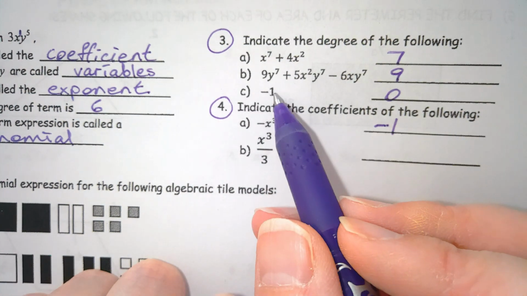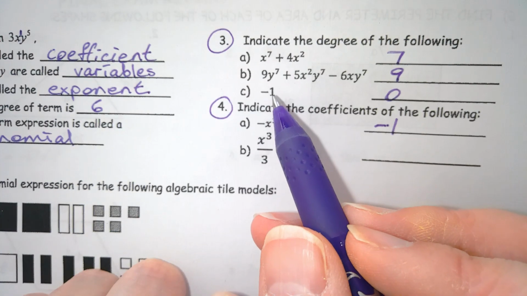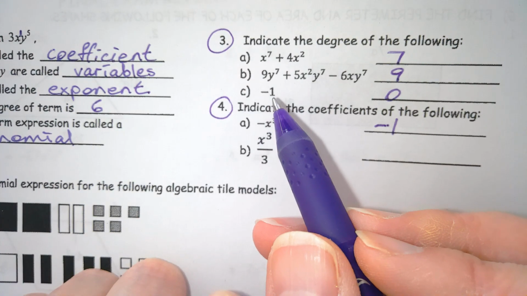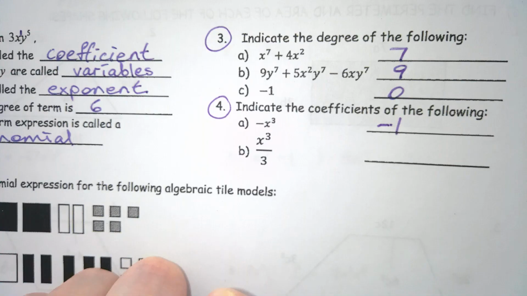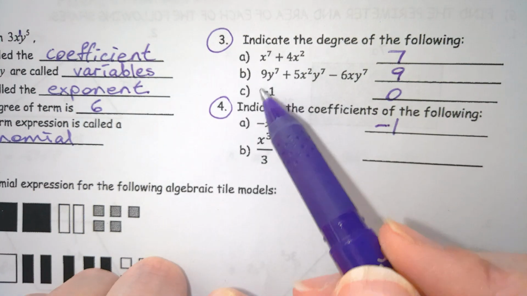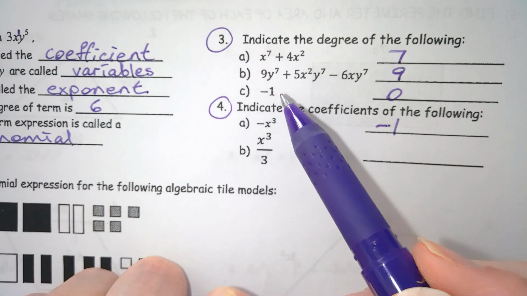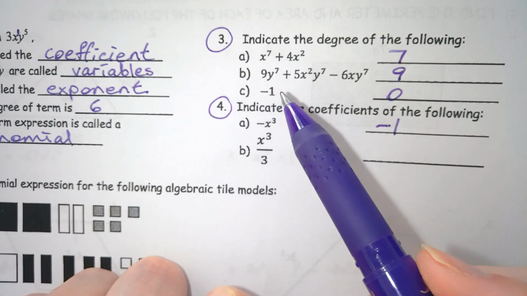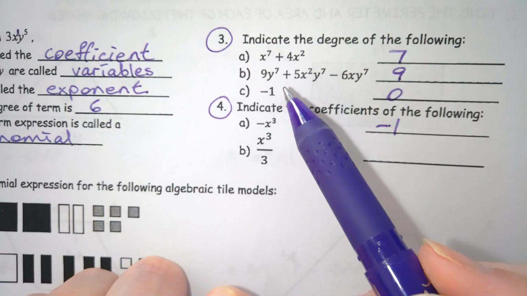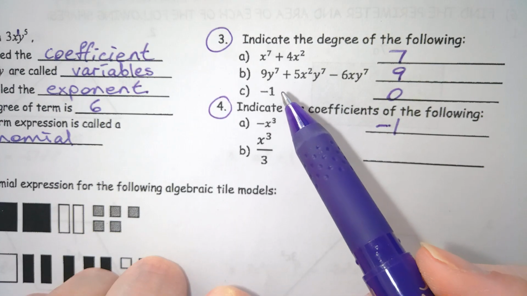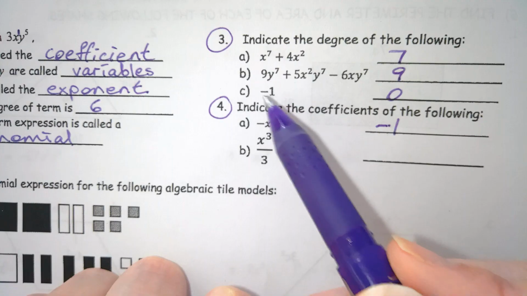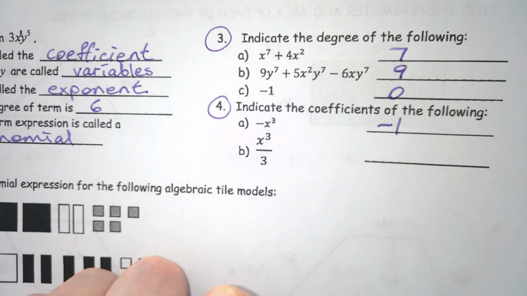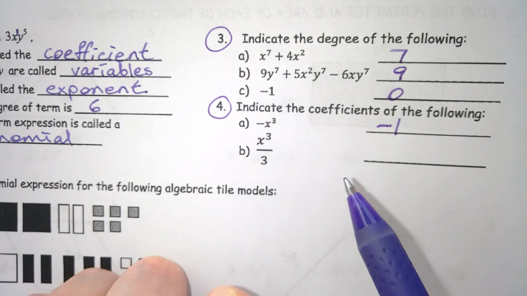For this one, it's okay. That's why I'm here. If you guys know all the answers, there's no need of me. So, degree only applies to variables, Tatum. So in this case, this one has no variable; it's just a number. So that's why it's a degree of 0. Okay. Thank you for testing me.